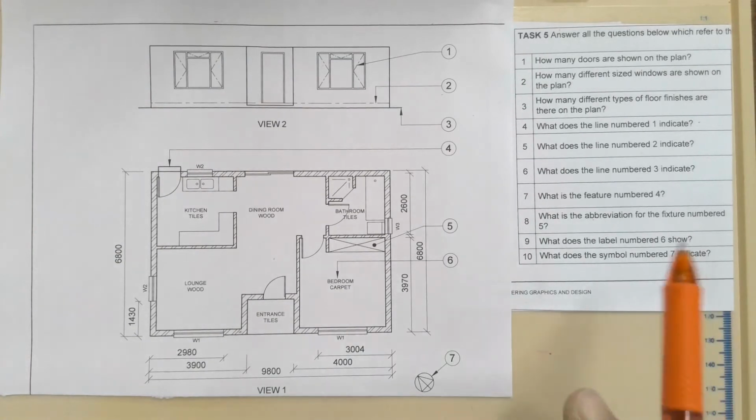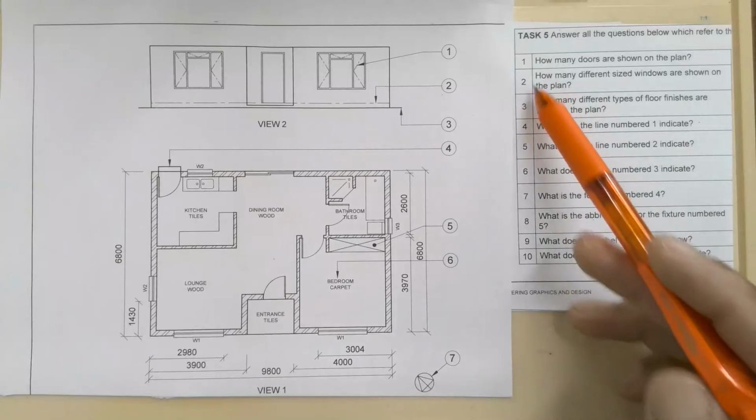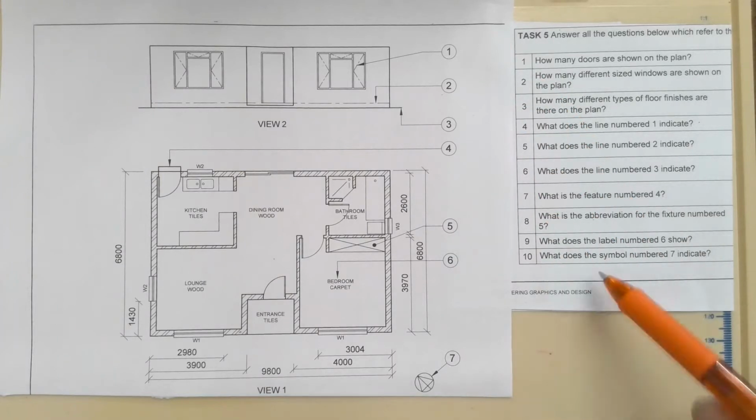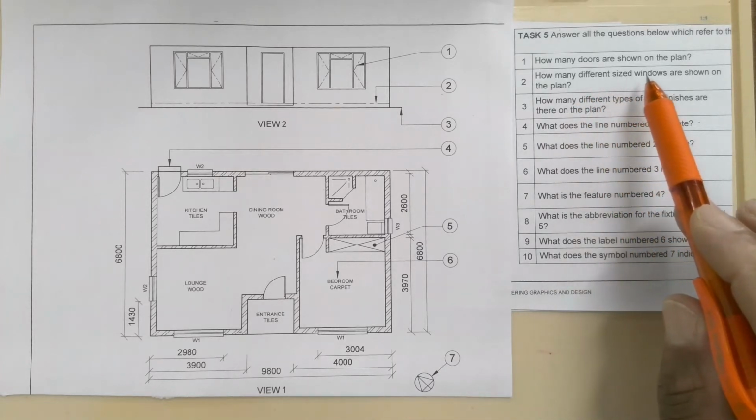Okay, looking at this task here that is given to us, I just want to indicate some simple basic things that we need to understand on our civil drawings, be it we're in grade 10, grade 11 or grade 12. Now, without reading the question that is on task 5, I've got 10 questions that I need to answer on this page here. The first one says, how many doors are shown on the plan?